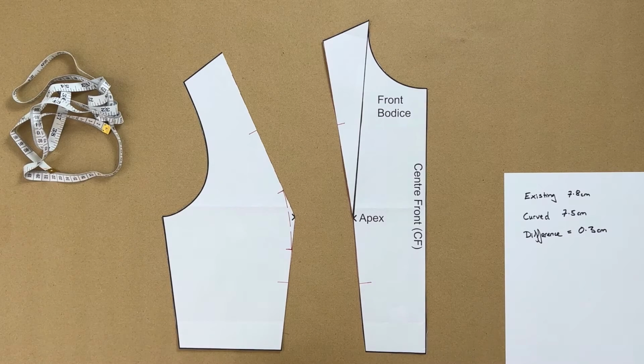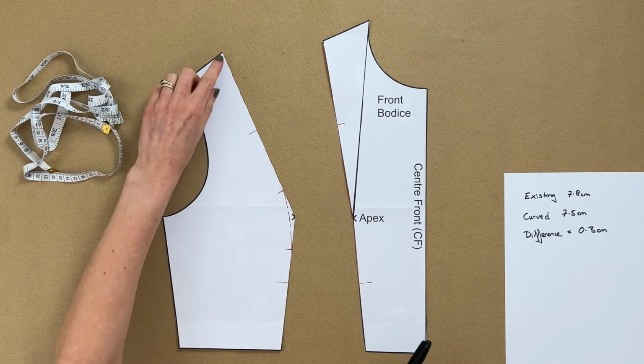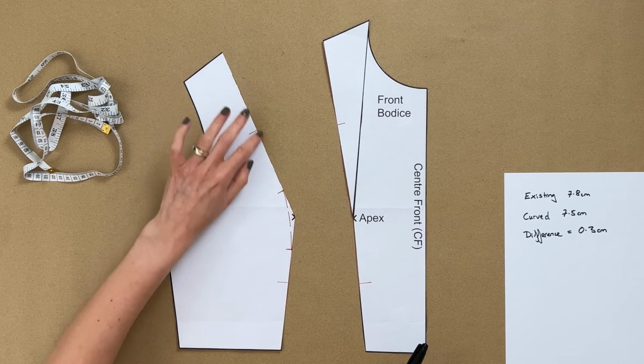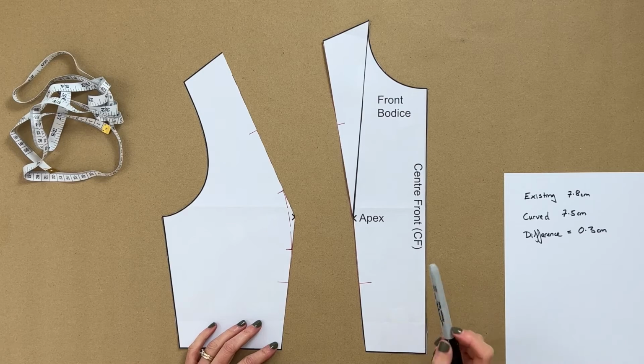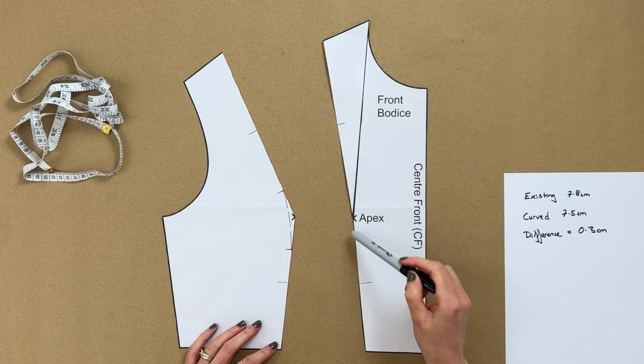Now that doesn't sound like much and you could probably ease it in between the two, but effectively what we've done by just curving that bit there is we've actually shortened the length of this by 0.3 centimetres. For you obviously it will be something different, so just make a note of that. So effectively this line is now going to be shorter than the one it's being sewn into.